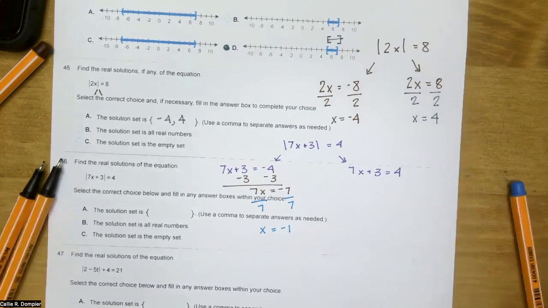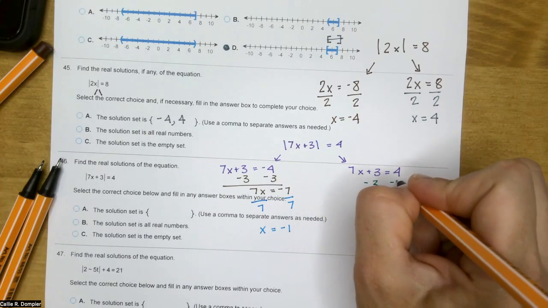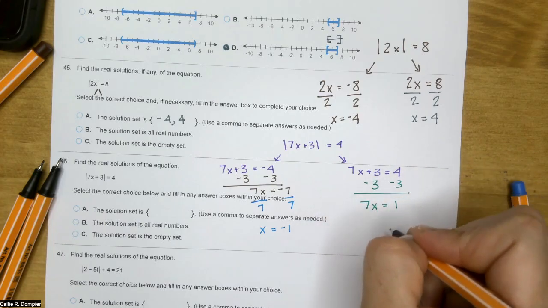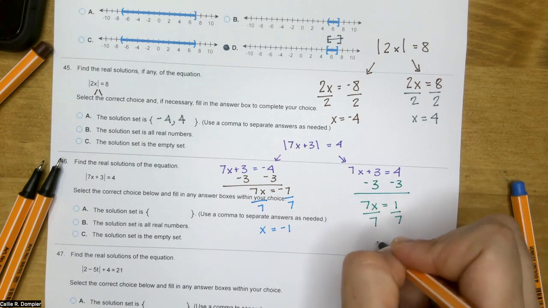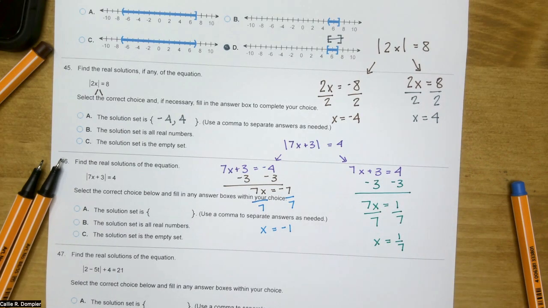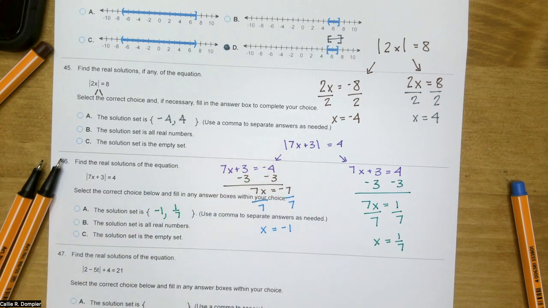Good. All right, over here, 7x plus 3 equals 4. We're going to subtract 3, subtract 3. 7x equals 1. X is being multiplied by 7, so we're going to divide it by 7. X equals 1/7. So the real solution set is negative 1 and 1/7.